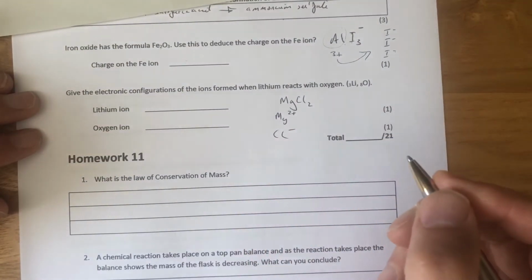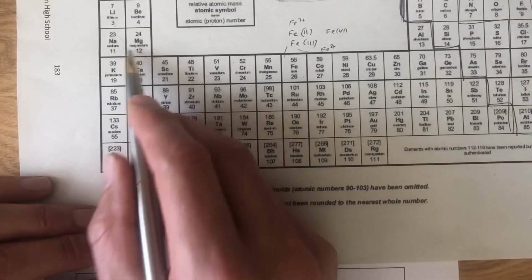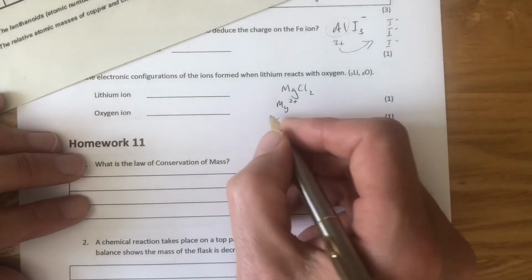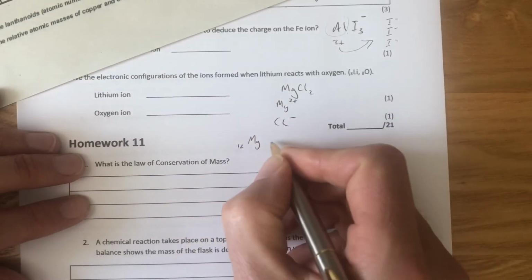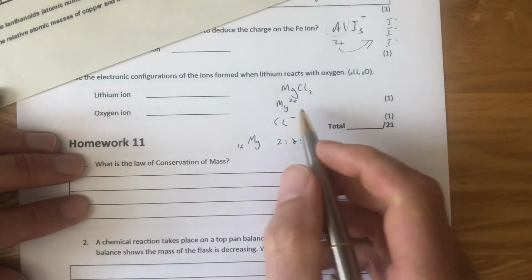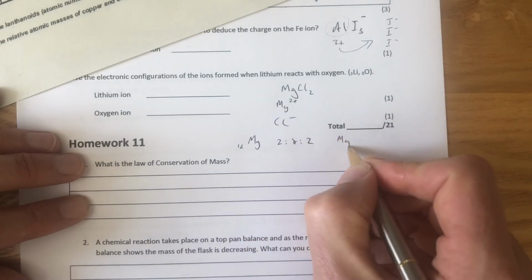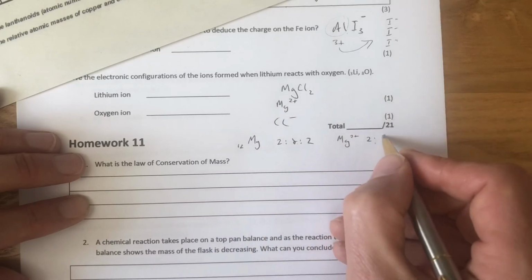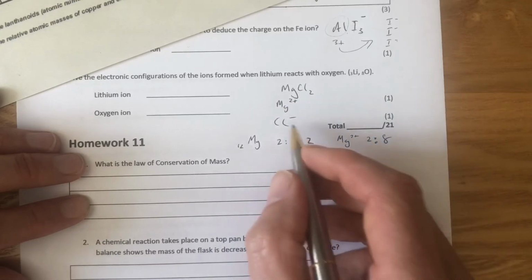So the electronic configurations. Magnesium has got 12 protons in the nucleus. That means ordinarily Mg with 12 would have an electronic configuration of 2, 8, 2. But we're saying it's a 2+ ion, so the electronic configuration of the Mg2+ ion will be 2, and it's lost those 2 electrons to become the 2+ ion, so it's just going to be 2, 8.